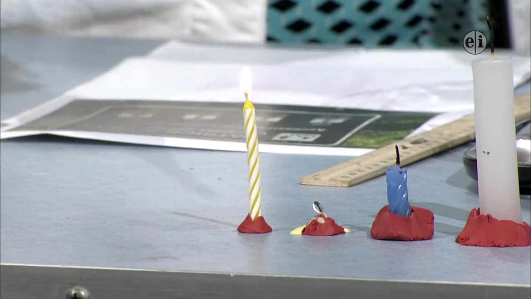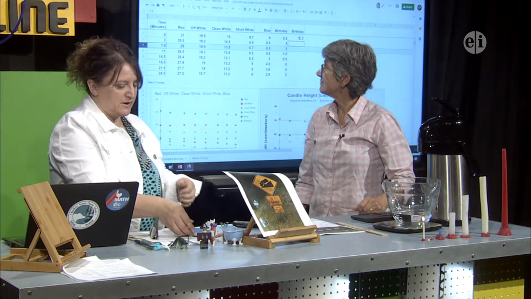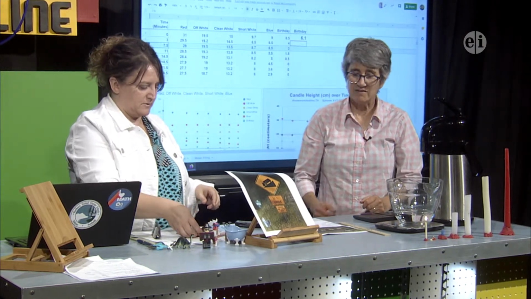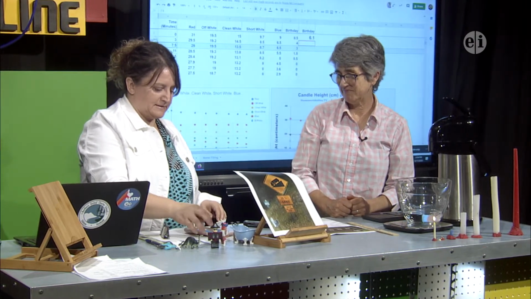Okay, so we're going to try to measure the height of the candle after 3 minutes. So I'm going to set a timer for 3 minutes so that we know to do that. All right. Great. Something to look forward to. Yes. All right. Excellent. There we go. So that timer will go off.